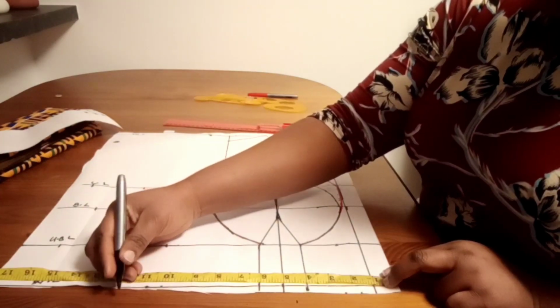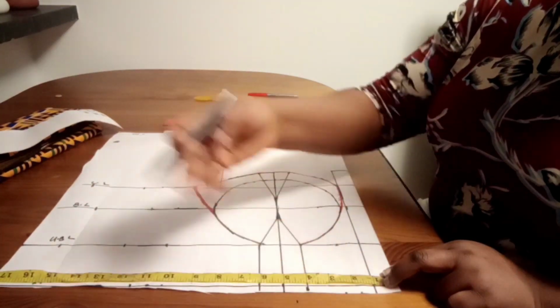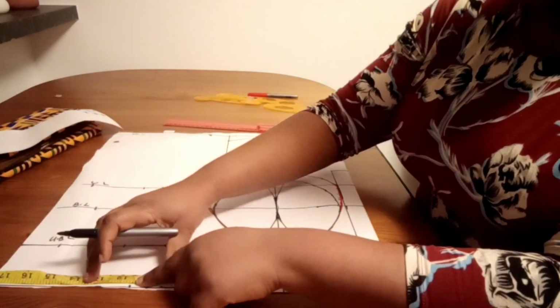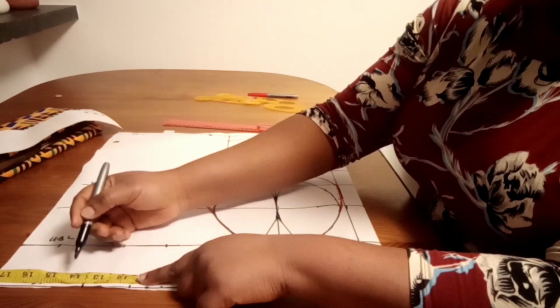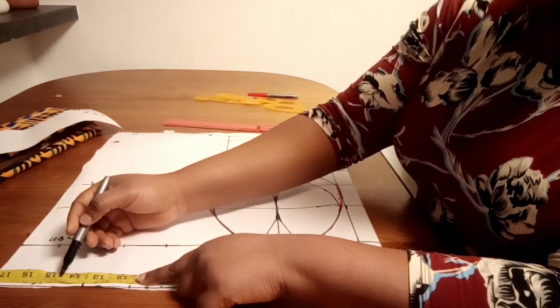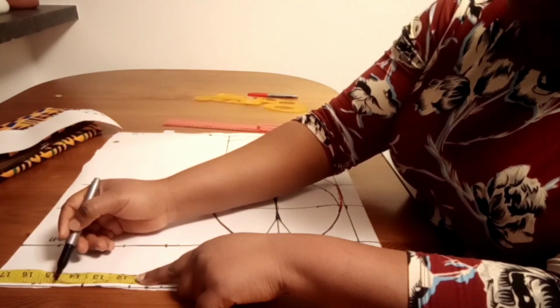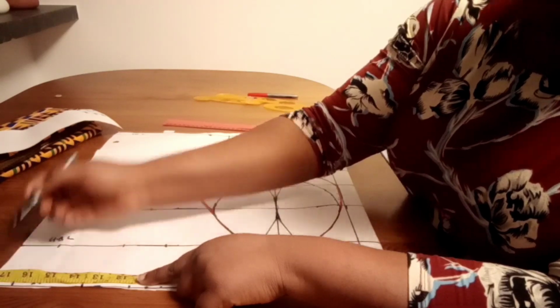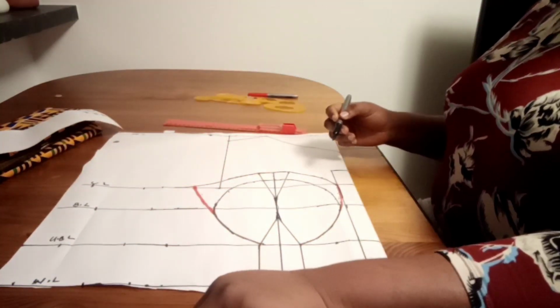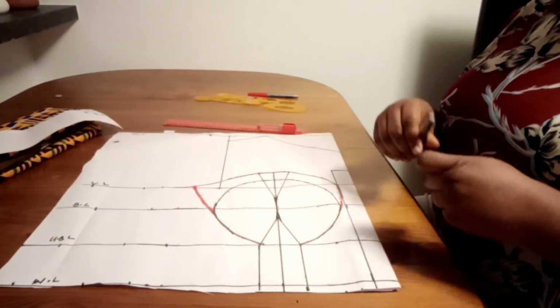I'll move over to the waistline. I will do same also on the waistline. I will insert my waist measurements, replace the 2 inches darts, and also add my 3 inches sewing allowance. I will then connect my points together.